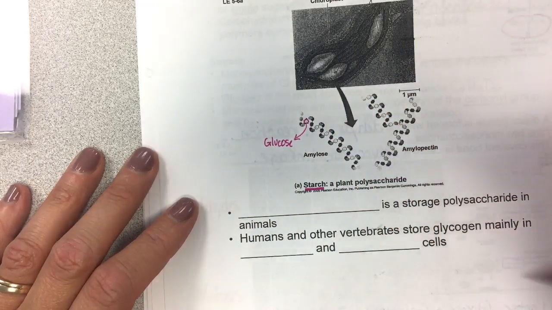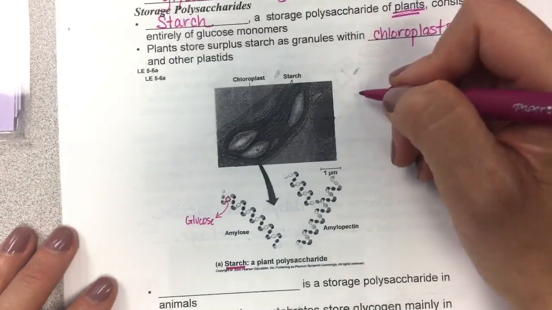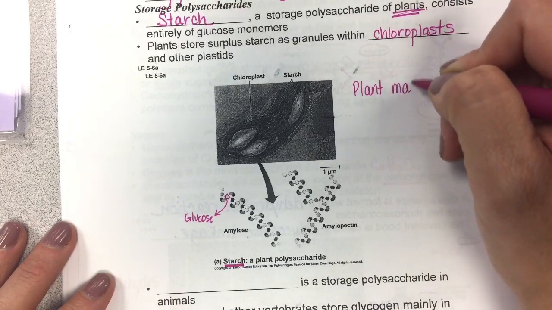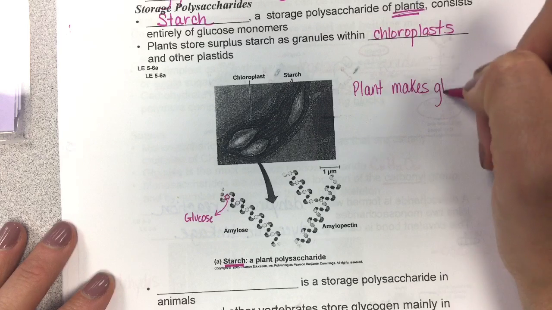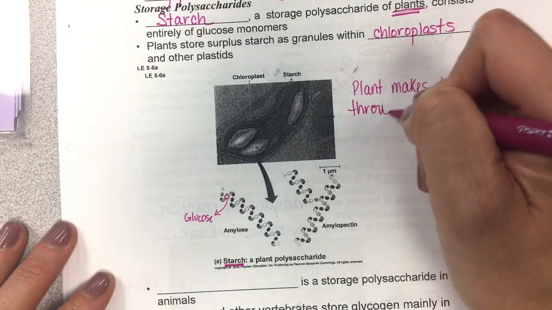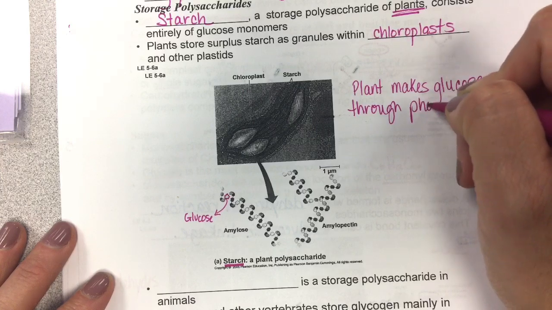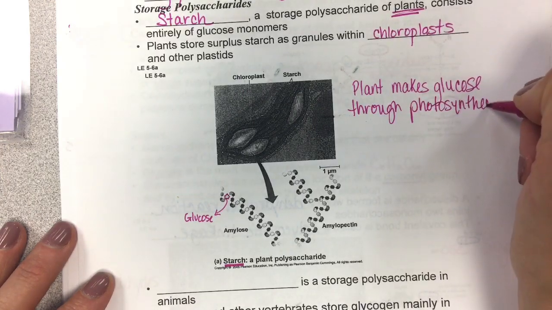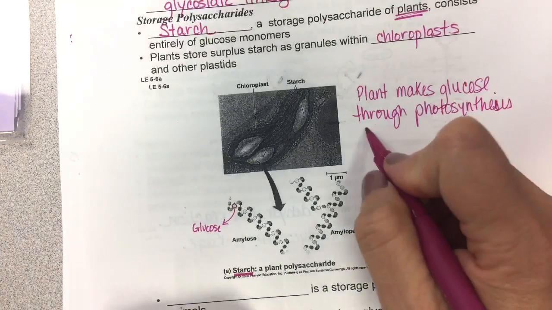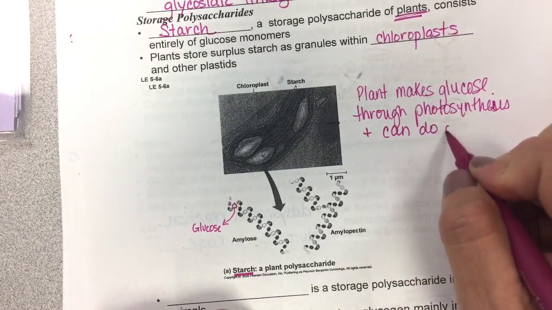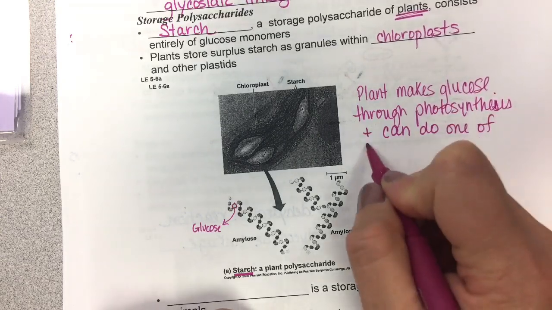And so the plant makes, so let's write here, the plant makes glucose through photosynthesis. And can do one of the following.